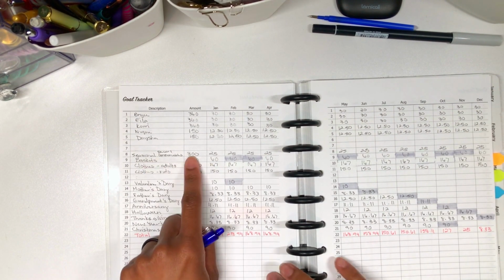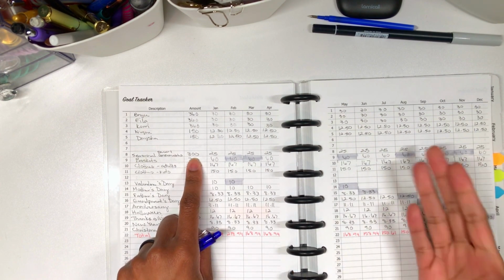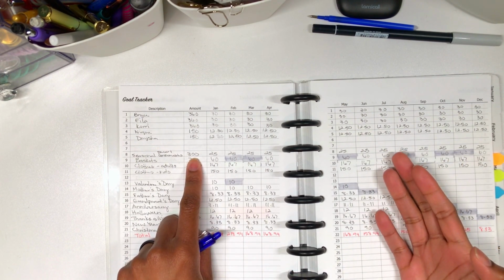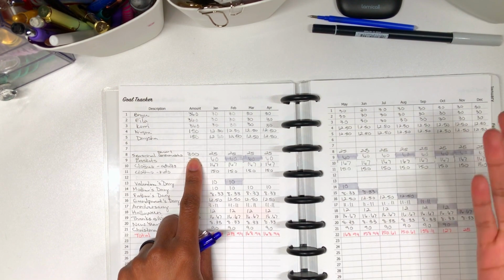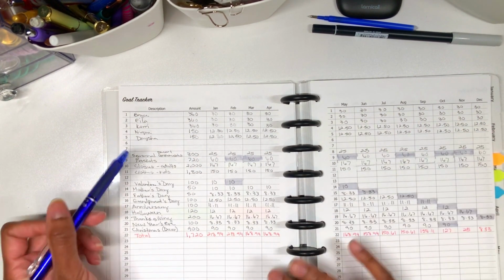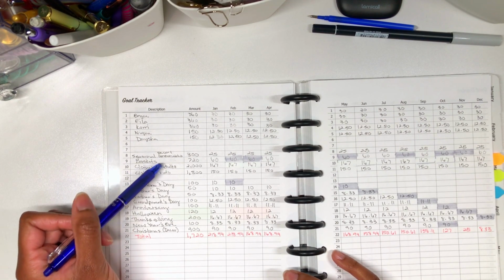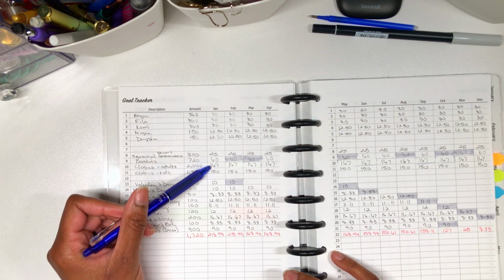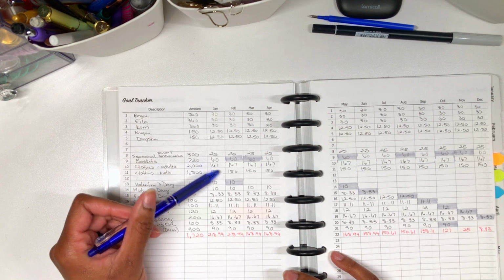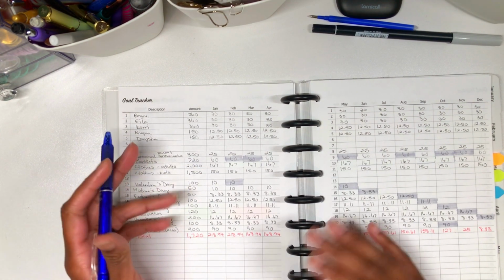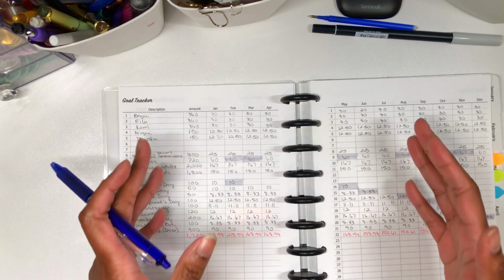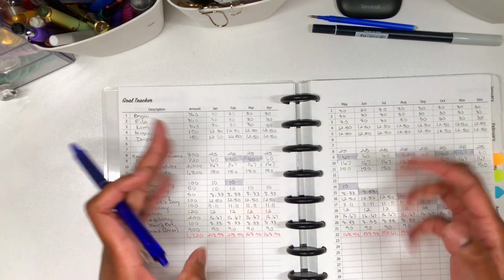And then I have the seasonal decor broken down, where seasonal decor was $300 for the year. Broken down, that's $25 a month. So looking at the clothes for the whole family, we're looking at over $300 a month set aside for just clothes.